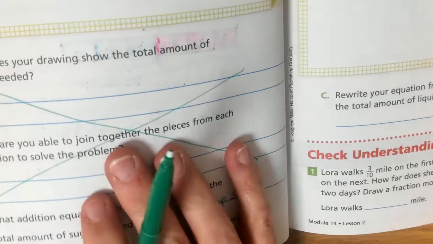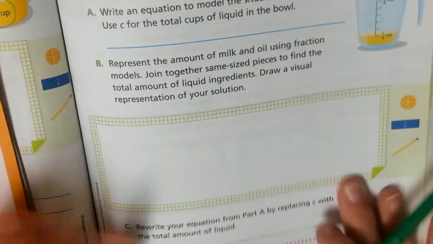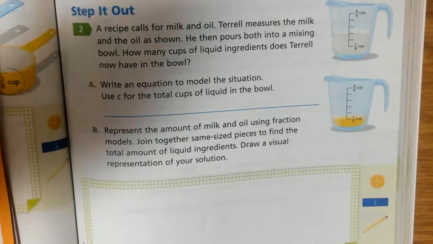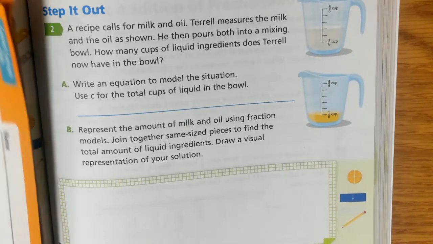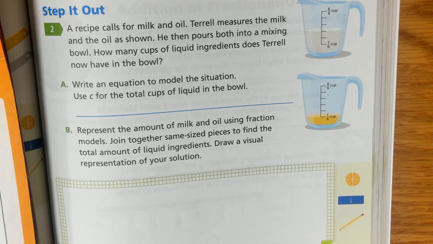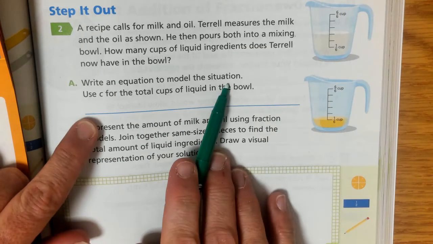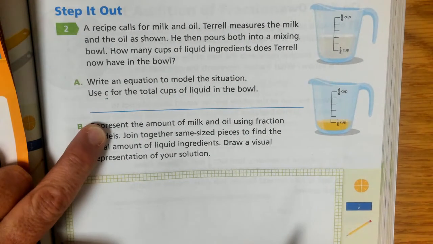All right, now we're going to the step it up part. So a recipe calls for milk and oil. So we're doing 2 liquids that we're going to be putting together. Terrell measures the milk and the oil as shown. He then pours both into a mixing bowl. How many cups of liquid ingredients does Terrell now have in the bowl? So we're going to write our equation to model the situation, and we're going to use C for the total of cups of liquid in the bowl.